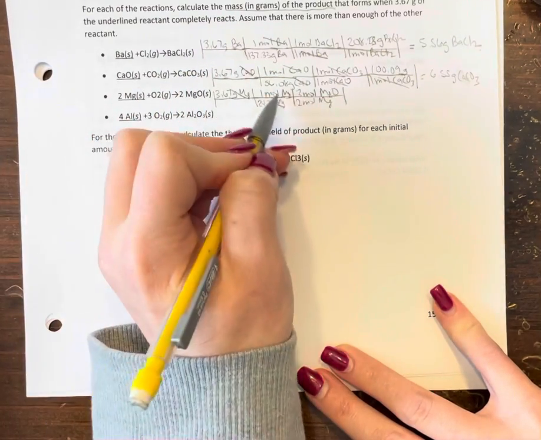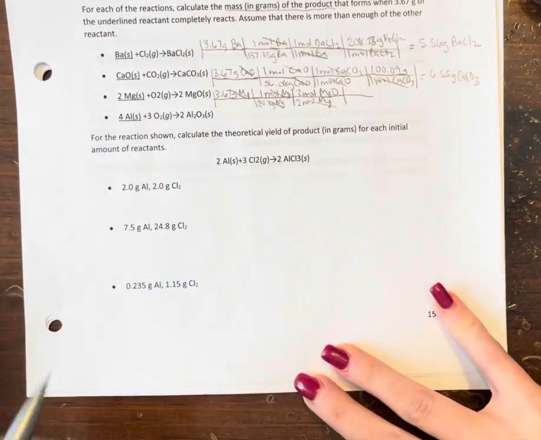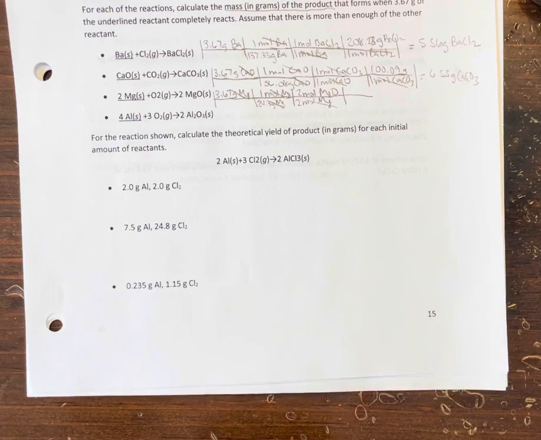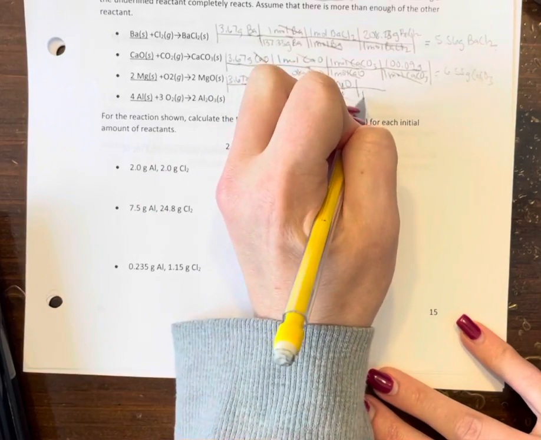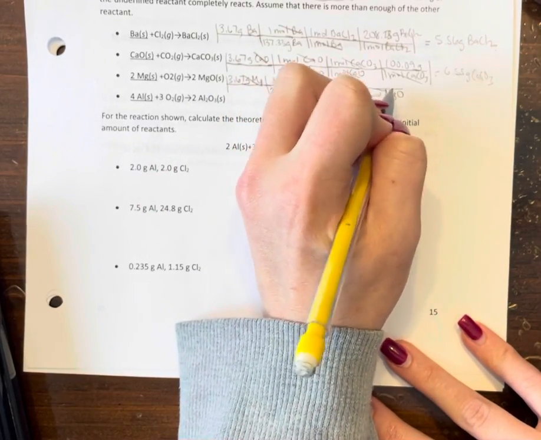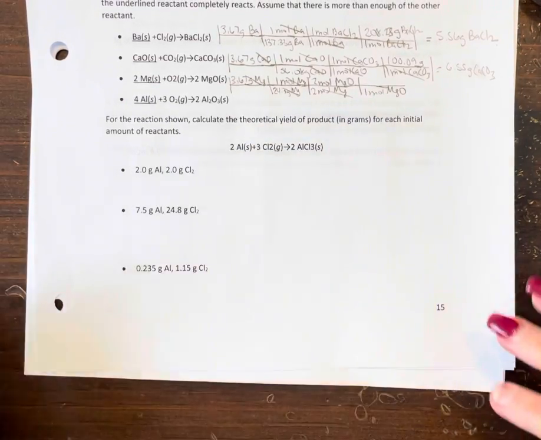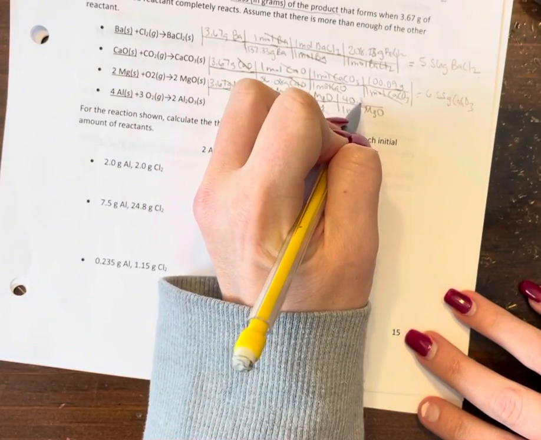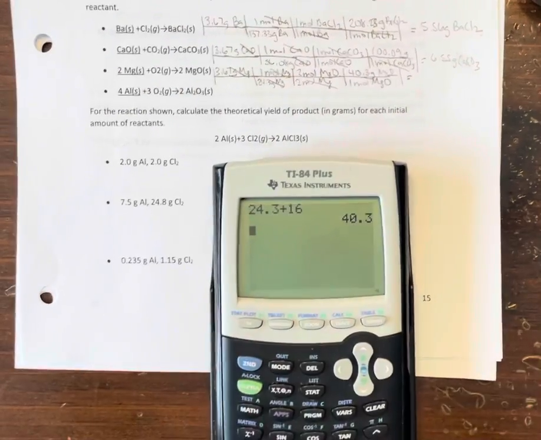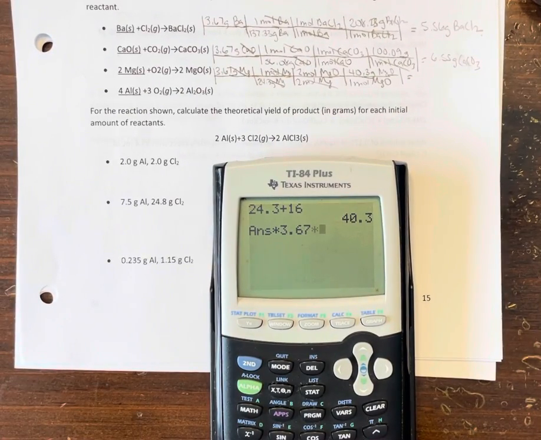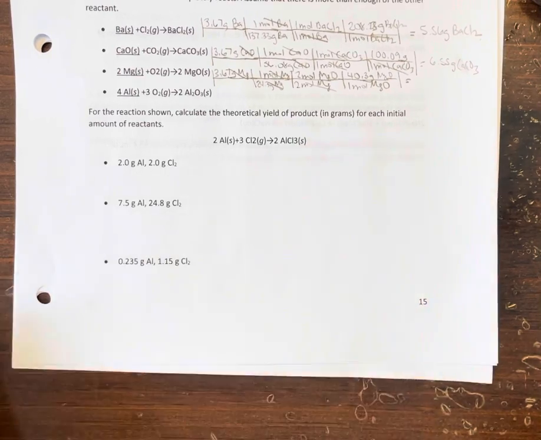This is also a reaction you'll be using in lab, depending on how the lab schedule goes. Hopefully you'll still get to do that. And we know 1 mole of MgO is 24.3 plus 16, 40.3. All right, let the calculator work. 6.09.